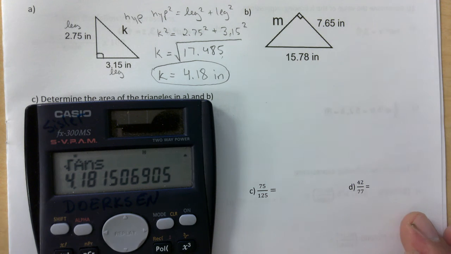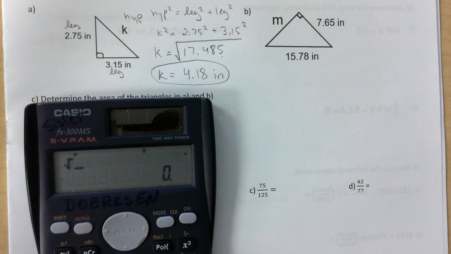Okay. Now, will you be able to do it exactly the way I did it? Probably not. Depending on your calculator, you'll have to figure out a way to do it. Some of you might have to type square root and actually type in the number. That is just fine.